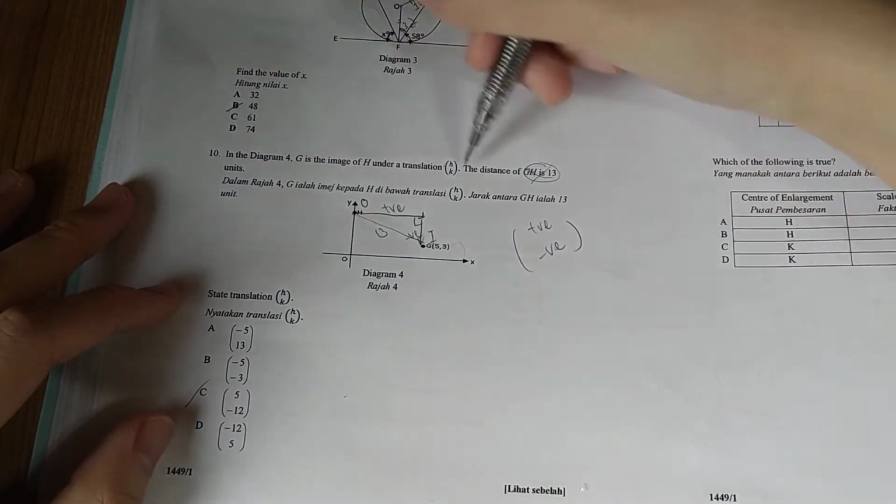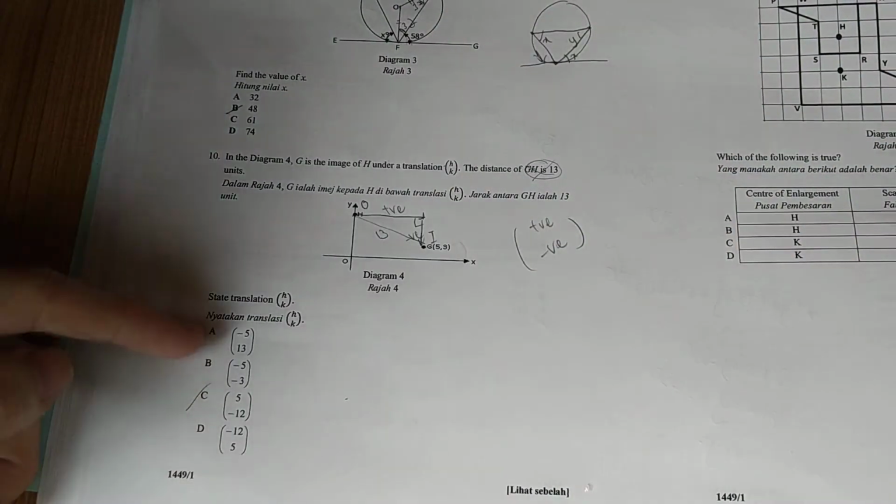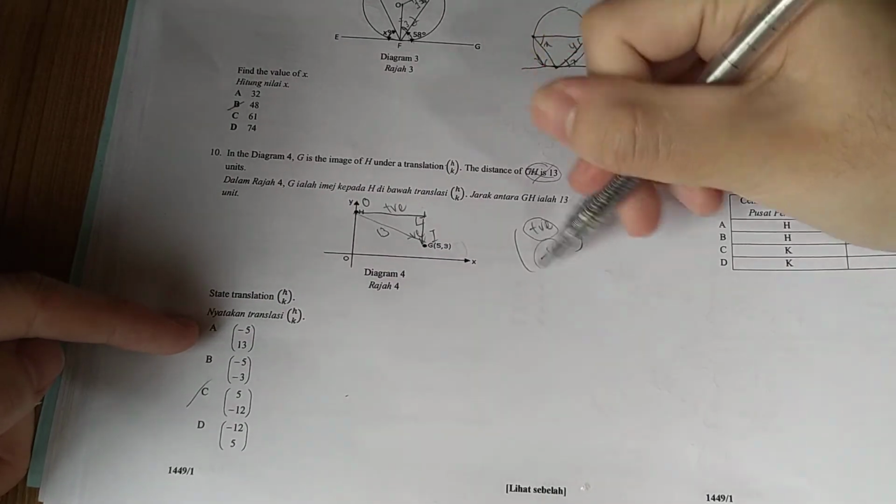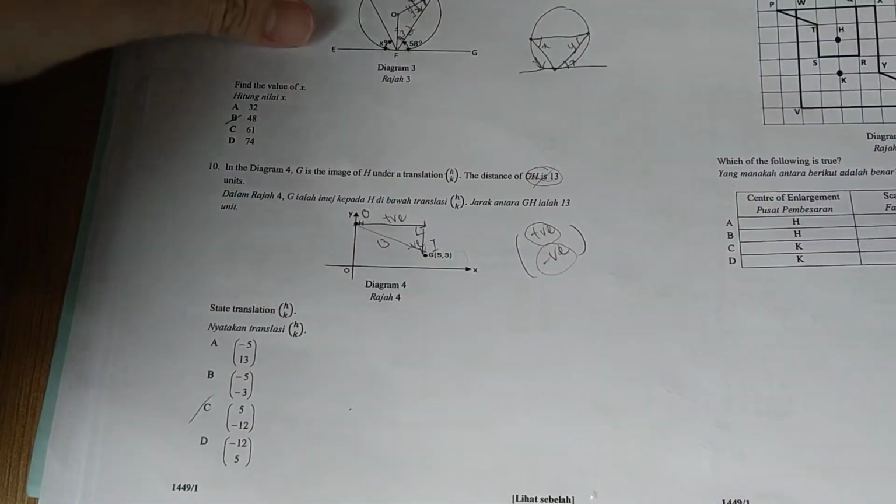Okay, like I only read the first line, and I never finished reading the question. I already know the answer. The answer will be C, because I already know the number on top must be positive and the number at the bottom must be negative. So C is the only option.